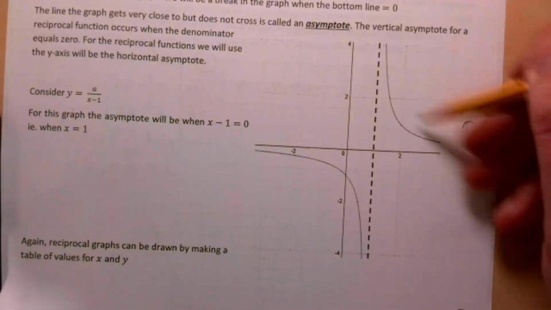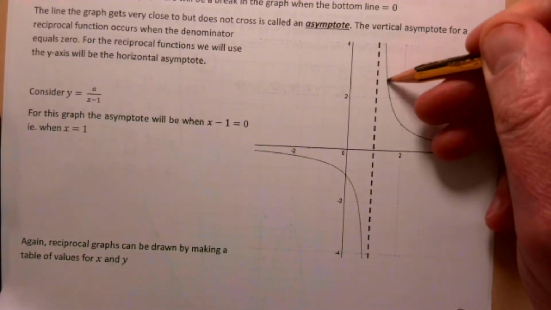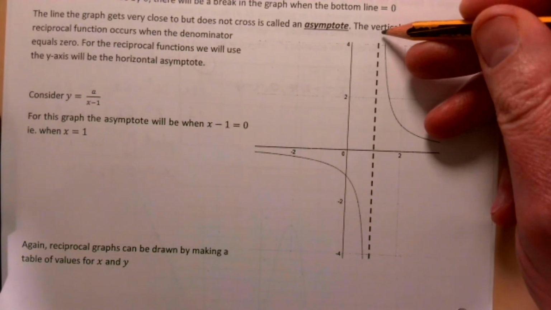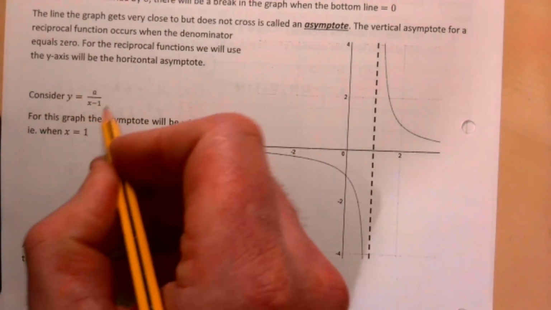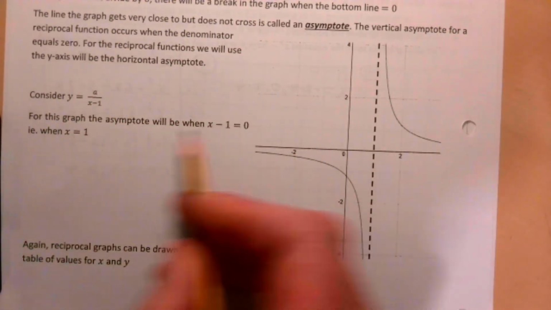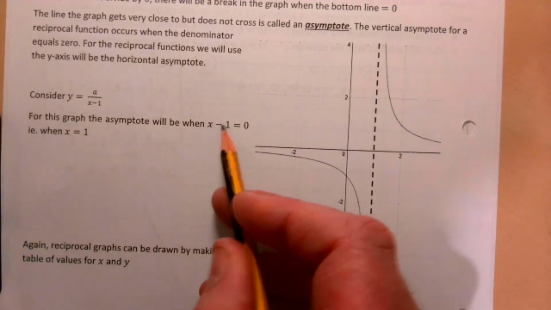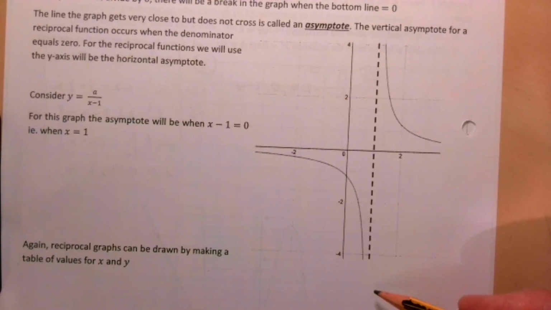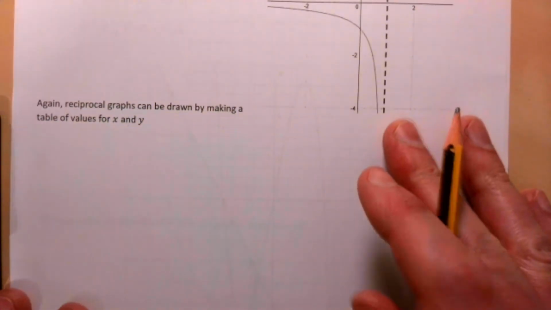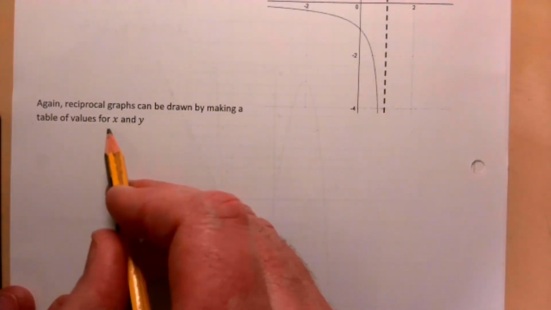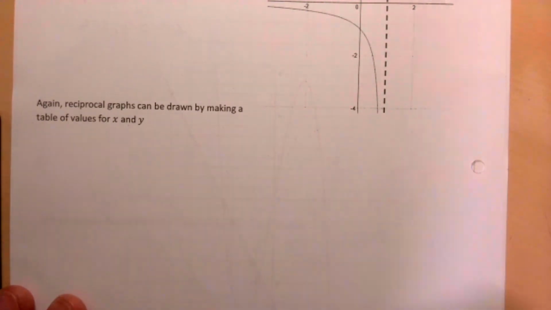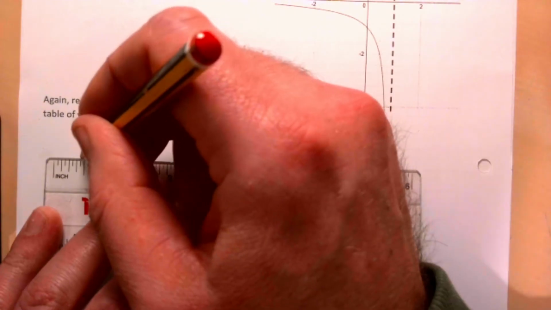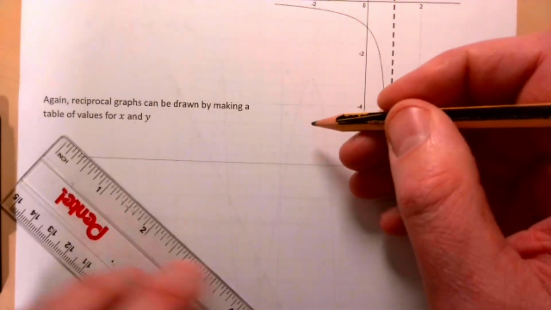So here's a reciprocal graph. It goes like this, and it just gets closer and closer to this dotted line here, but never actually touches it. So if you draw the line y equals a over x minus 1, you end up having your asymptote whenever x minus 1 is 0, or whenever x equals 1. That's where the line is drawn. Again, reciprocal graphs can be drawn by making a table of values for x and y. So let's just do a very quick one, and hopefully you get to see where these numbers come from.